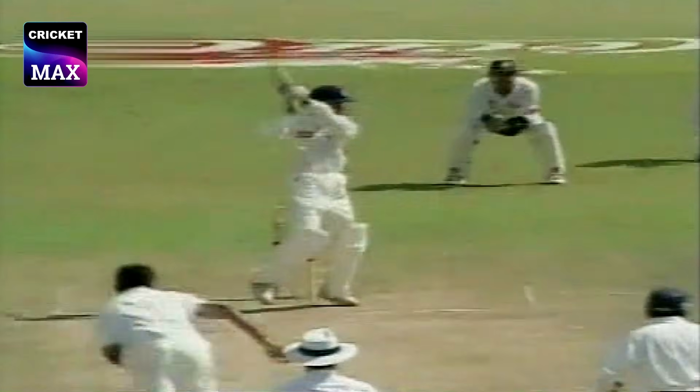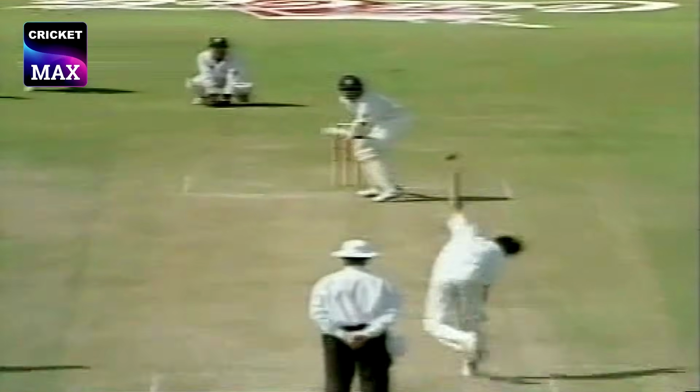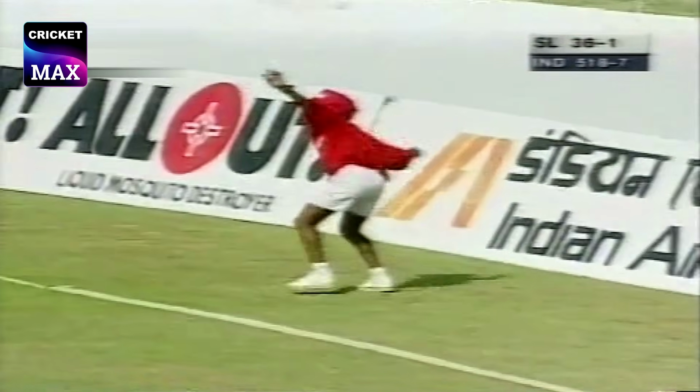He's off the mark. Nicely timed on the offside. He starts off with a boundary here, Jayawardene. Oh, that's punched off the back foot. No need to run for that. Getting the ball to swing into Jayawardene. Jayawardene has obviously decided that he's going to come out there.